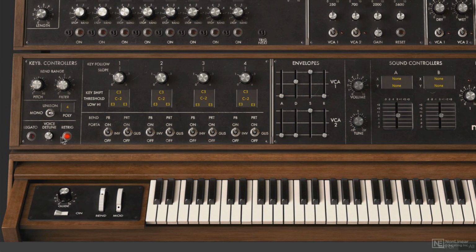Next, there's a retrigger and legato option. Let's talk about the legato first. It's related to the glide control here. So if I turn on glide and give it some glide time, now you can hear the notes gliding. We're in polyphonic mode, so it works a bit differently here. Let's switch to monophonic. Let's try this again.